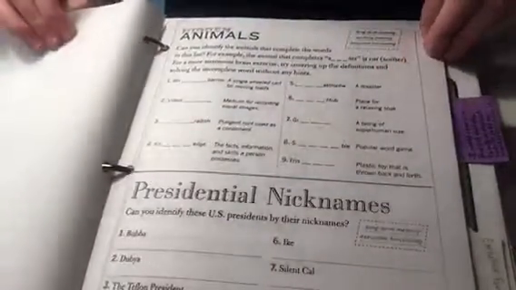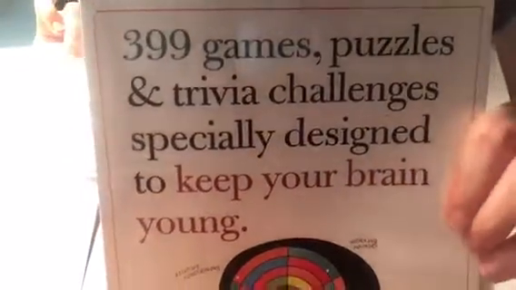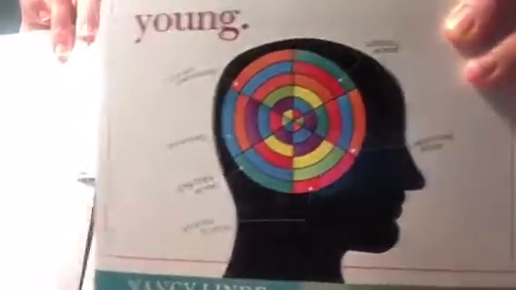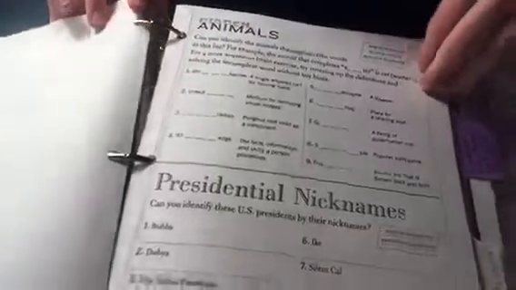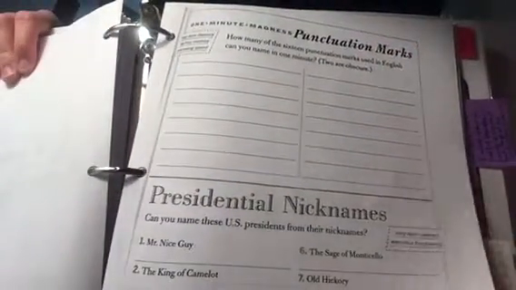And then here's some more excellent memory activities from this book called 399 Games, Puzzles, and Trivia Challenges, specially designed to keep your brain young. It looks at a lot of different areas of cognitive skills. But some great memory things here, naming holidays and animals. And this involves a lot of working memory where you're looking for certain things in the pictures. And this would be the 10th activity right here. And then there's a few more that are awesome to work on memory.